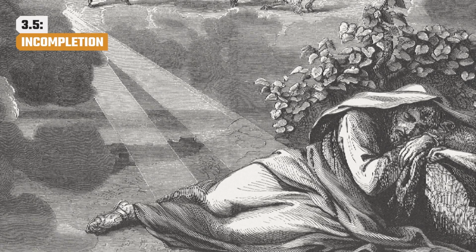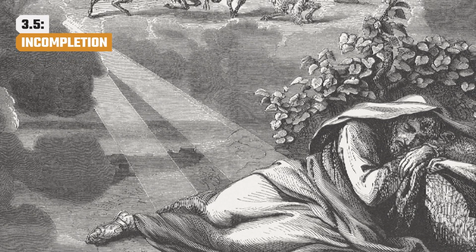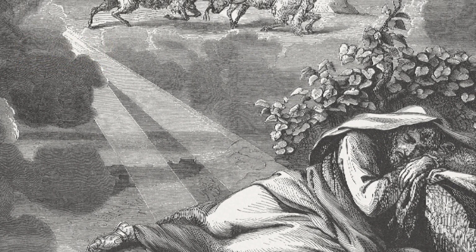3.5 is a surprisingly common symbol in biblical numerology, which makes sense when you realize that it's half of 7, which is the number of completion. Thus, 3.5 is a natural symbol for incompleteness.